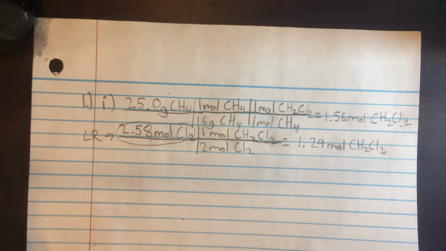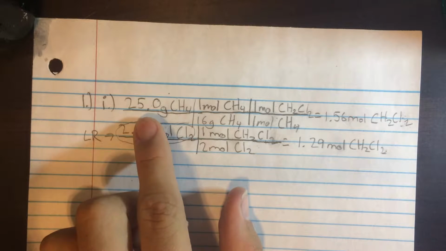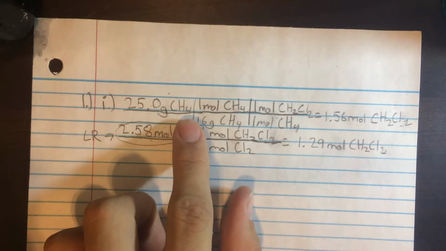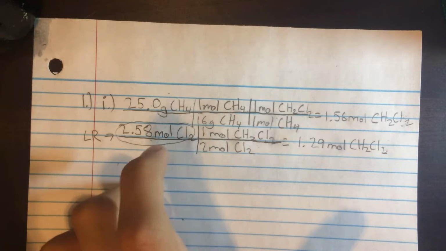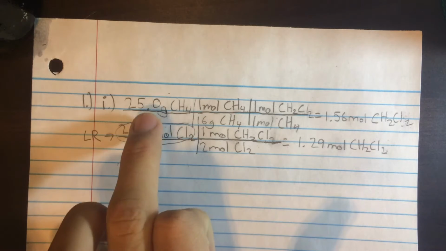Our given is 25 grams of methane gas and 2.58 moles of chlorine gas. Part 1 of 1 asks us to identify the limiting reactant. We are given both CH4, the methane, and chlorine gas, so all we have to do is solve. So you use stoichiometry.